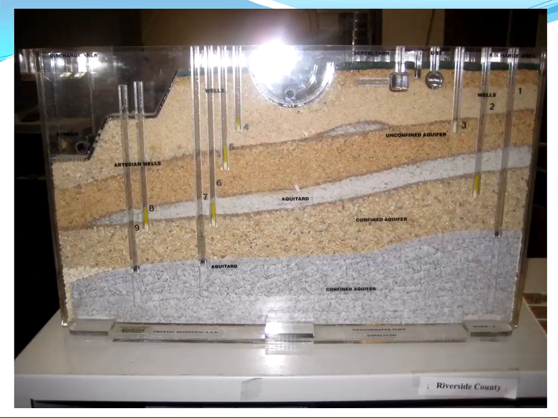Here's just another version of it. This one has bedrock. And the bedrock in this model is styrofoam. We just took styrofoam and notched some fractures in it, and it goes pretty quickly, but nonetheless it was supposed to resemble fracture flow. And so this way you can show an alluvial aquifer over a bedrock aquifer by just putting some styrofoam down there.